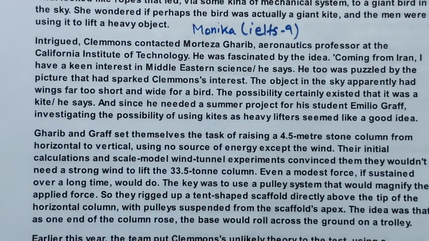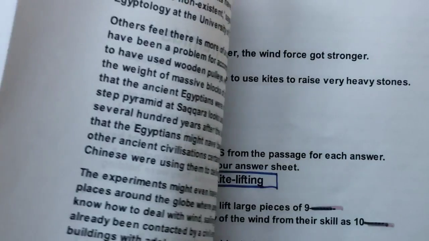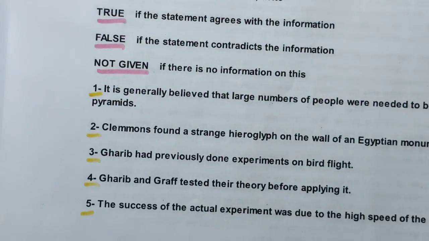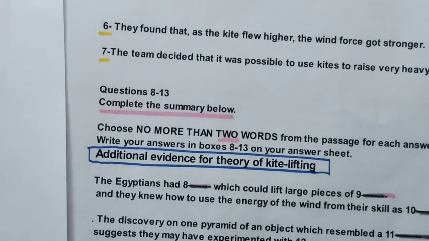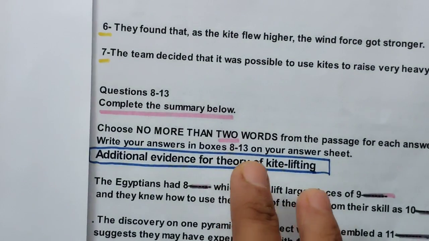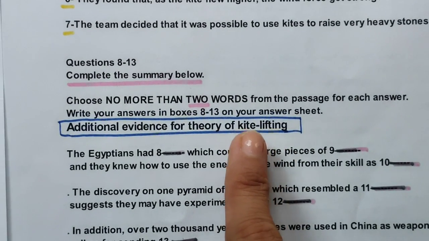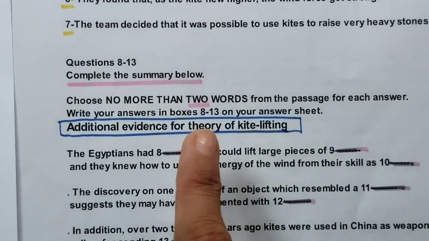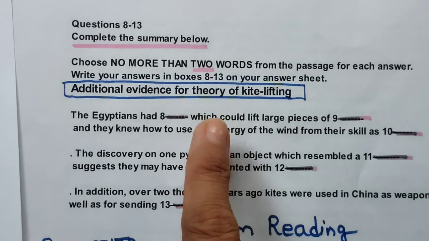I will start my reading from the first type of question, questions 1 to 7, and then 8 to 13. If you want to do the other type of question first, then it's your wish, but I can tell you it will be difficult for you to find the location.